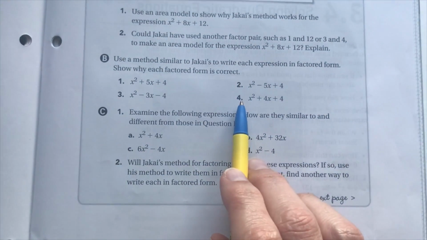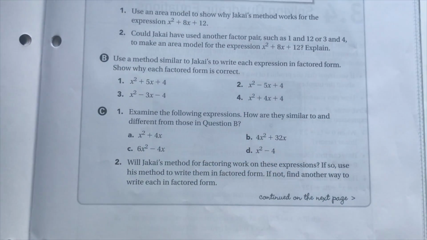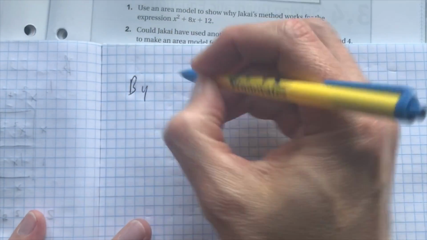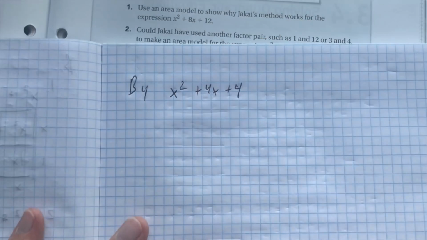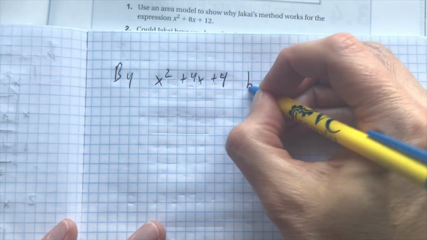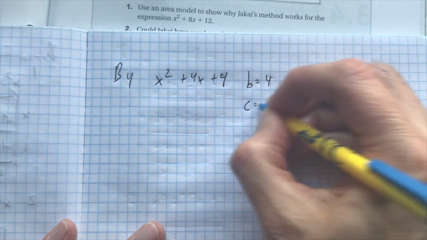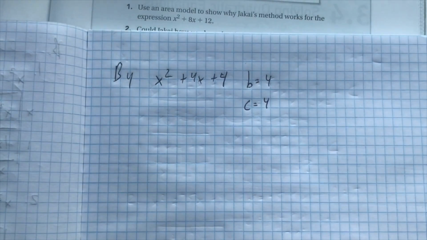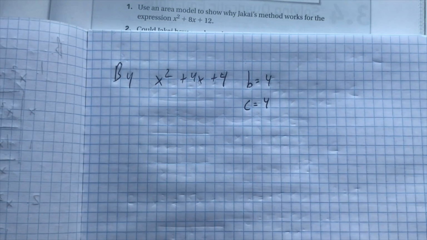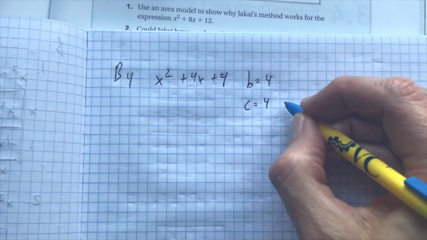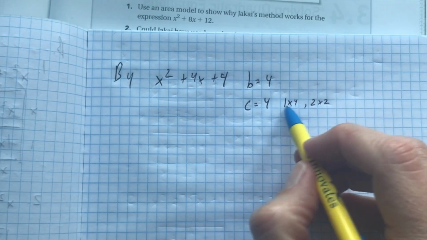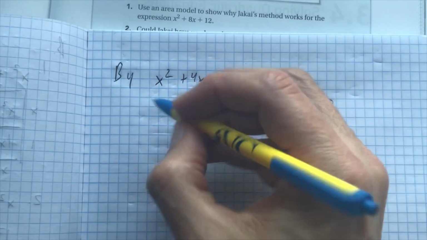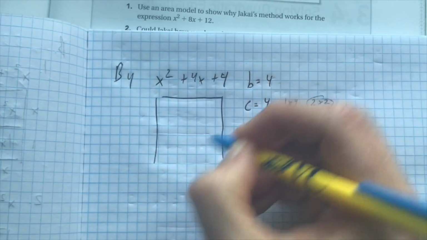All right, last one, B4, x squared plus 4x plus 4. So our value of B is 4, our value of C is 4. They're both positive, so what factors of C add up to B? Well, I'm going to have 1 times 4, and I'm going to have a 2 times 2. Well, this would be 5, this is the only one, here it is, it's 4. So again, area model.